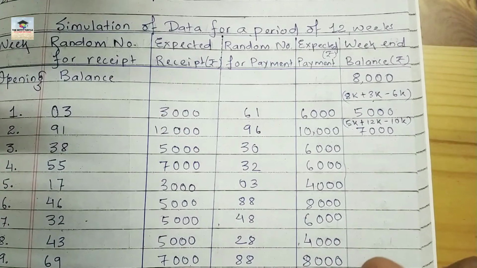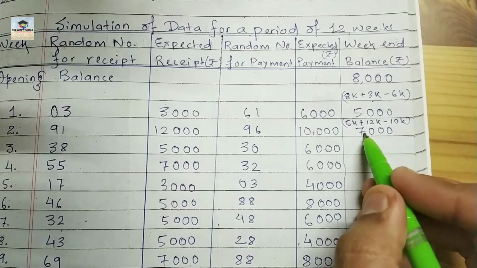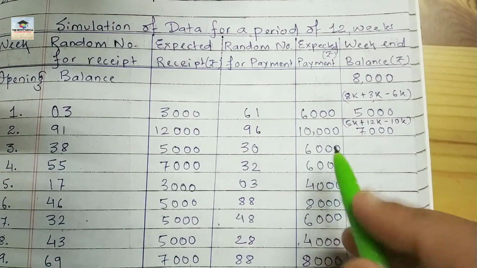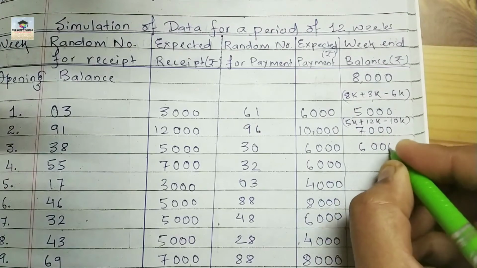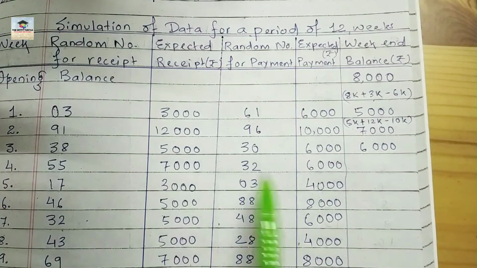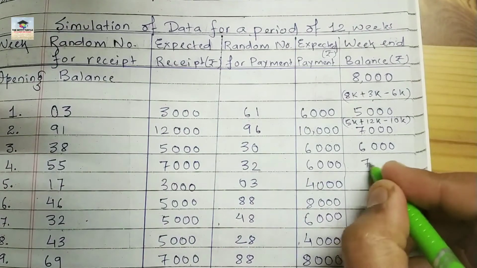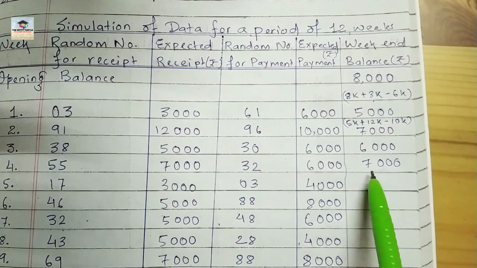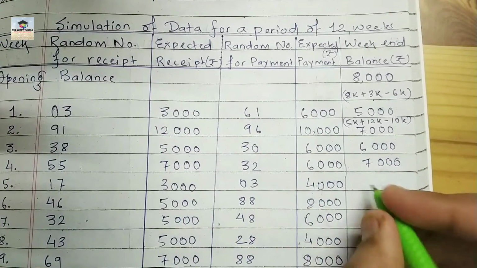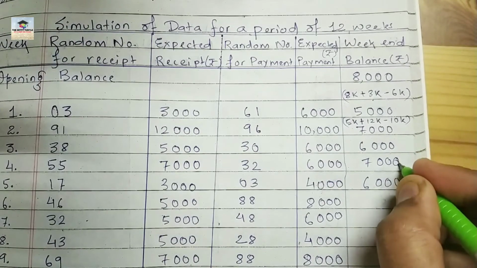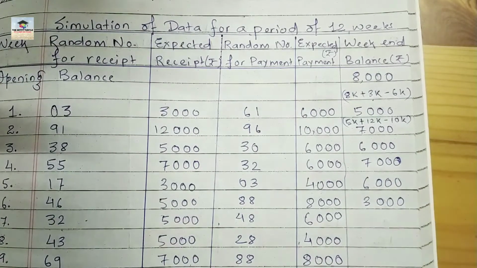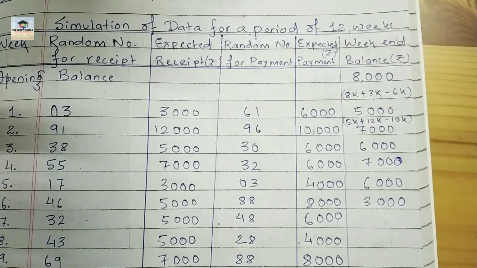Okay. Similarly, you can calculate for the third week as well. 7,000 plus 5,000 minus 6,000, that will be 12,000 minus 6,000. It will be 6,000 only. Then we have 6,000 plus 7,000, that will be your 13,000 minus 6,000 will be your 7,000. Then we have 7,000 plus 3,000 minus 4,000. So ये हो जाएगा 10,000 minus 4,000, that will be your 6,000. Right? And likewise, you can calculate the balance at the end of every week.